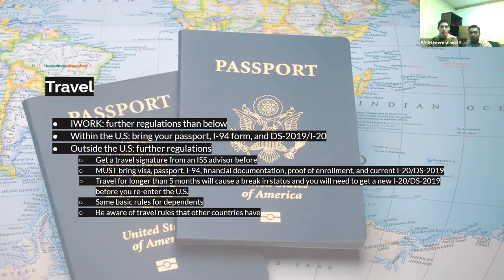And if you're going to be outside of the US for more than 5 months, that will cause a break in status. So you'll want to apply for a leave of absence before you do that. Otherwise you'll need a new I-20 or DS-2019 before you re-enter the US.